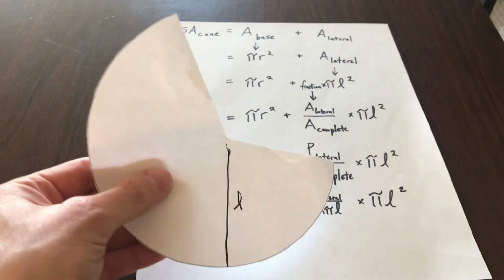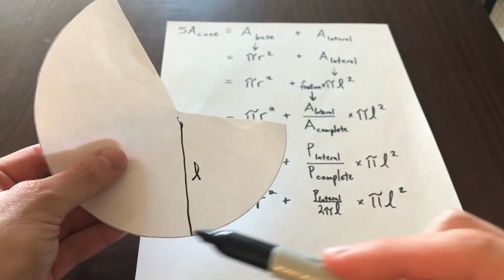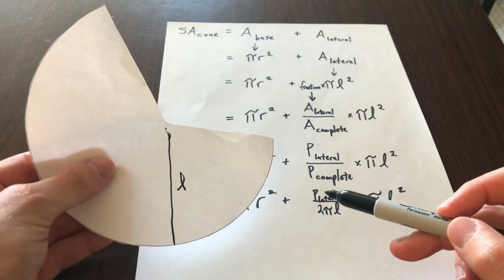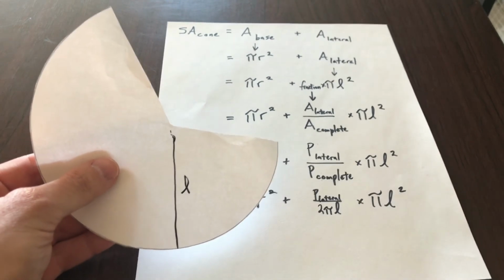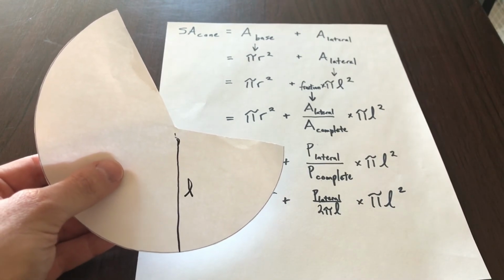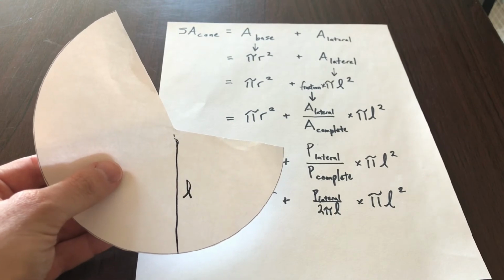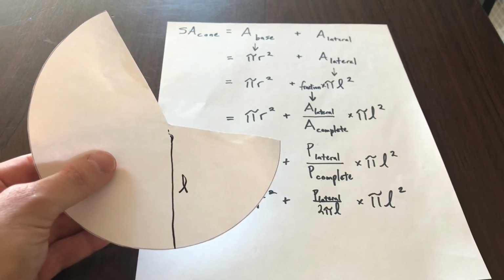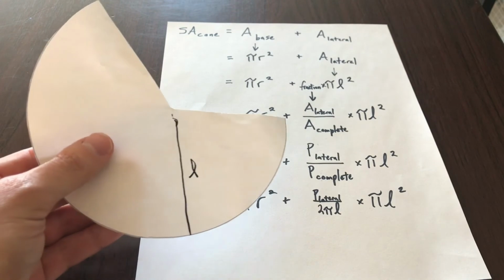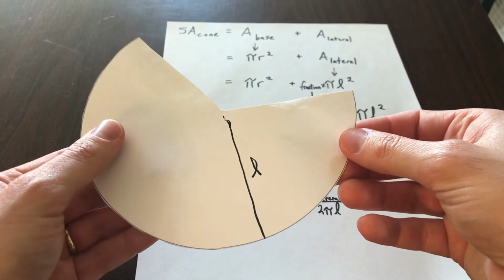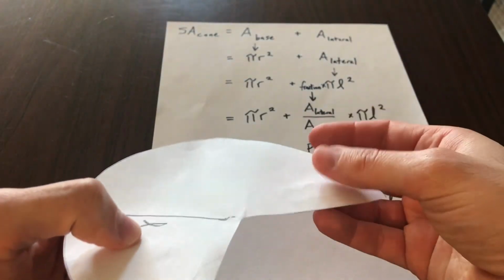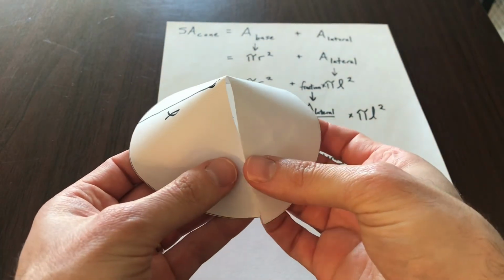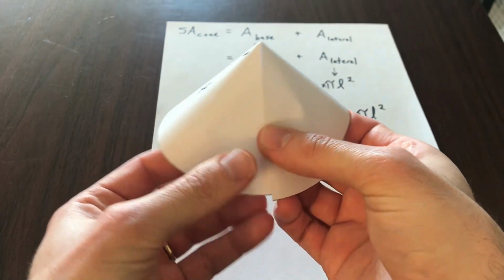What about the perimeter of the lateral surface? If it were a complete circle, it would be easier, but it's not. So let's do something clever. Let's take our lateral surface and fold it back up the way that it started.